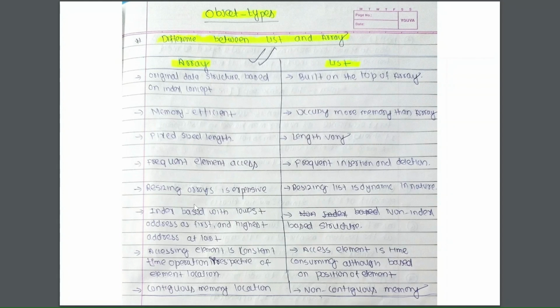Resizing an array is expensive. Resizing a list is dynamic in nature. Array is index based, with the lowest address first and the highest address last. But in case of list, it is a non-index based structure.